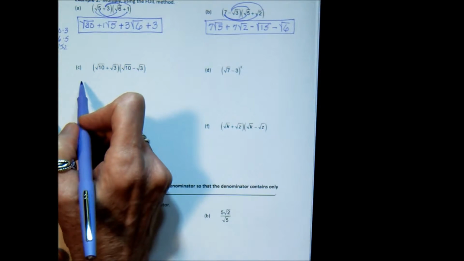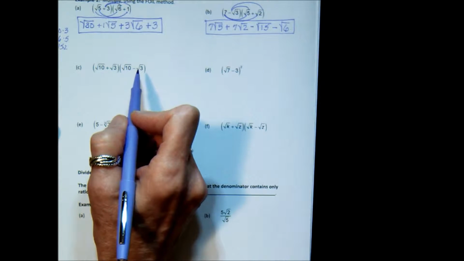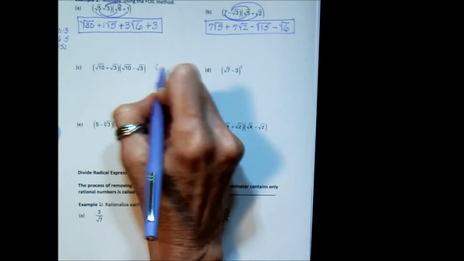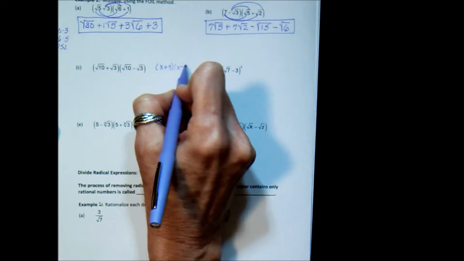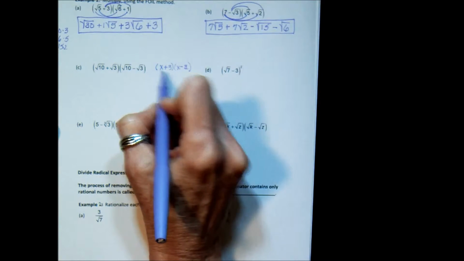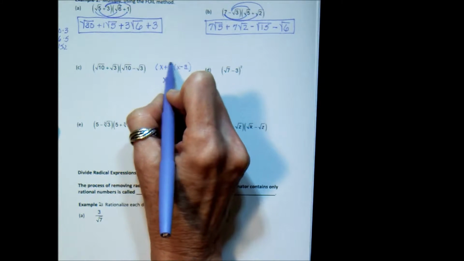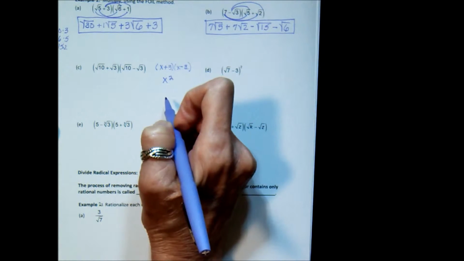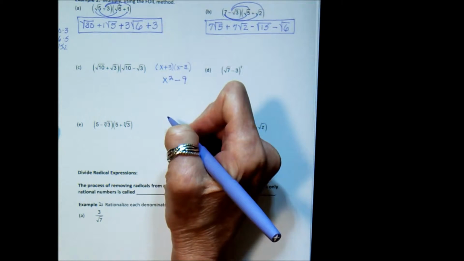Looking at C, this should look familiar. It looks like difference of two squares. So when we do difference of two squares, if I had x plus 3 times x minus 3, we know that we would end up with x squared. Our outside and our inside terms would go together to make a 0, and we would just have minus 9.